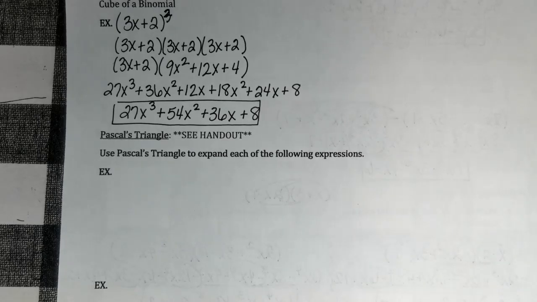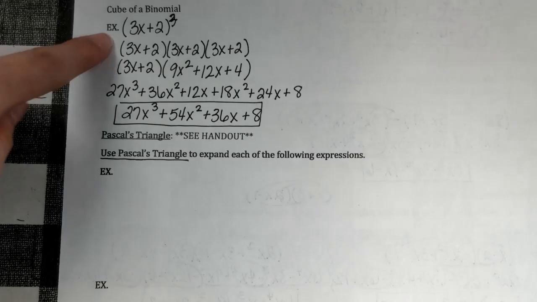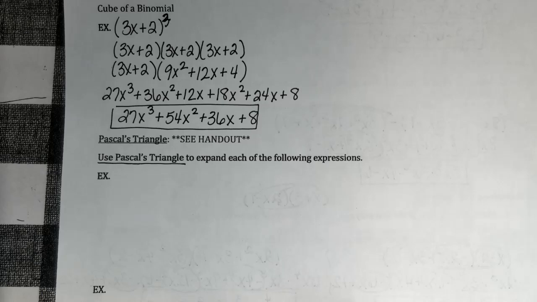So, what we will look at now in this last section is if I take a binomial and expand it further. So Pascal's triangle allows you to use a pattern to expand any binomial to any degree. If I do not say use Pascal's triangle in the instructions, I expect you to treat it similar to what we did up here, writing it, FOILing it, multiplying it. If I say use Pascal's triangle, then you are able to use the pattern. But if you use it in the wrong section where it doesn't say, you will lose credit.